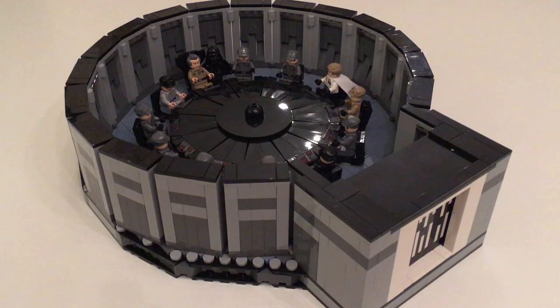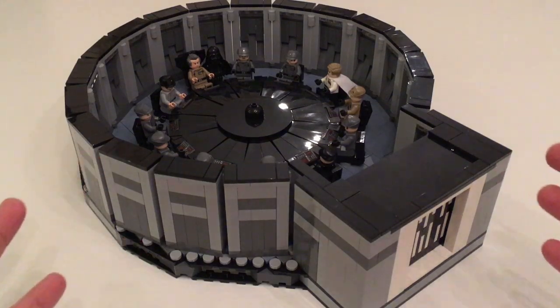Today I've got something really special to share with you guys. It is the Death Star conference room. It was designed by Jacopo Magri and it's an absolute genius build.